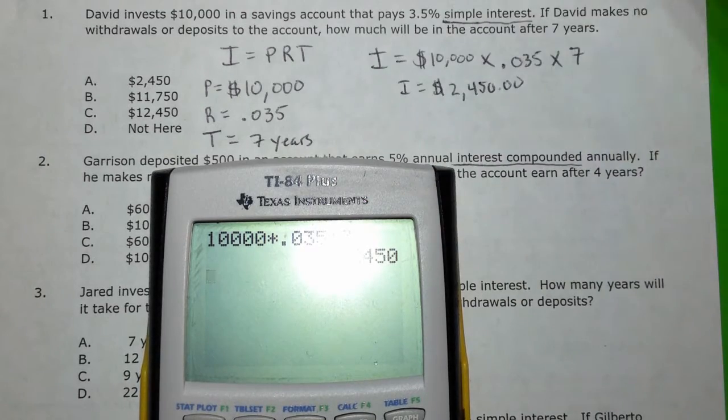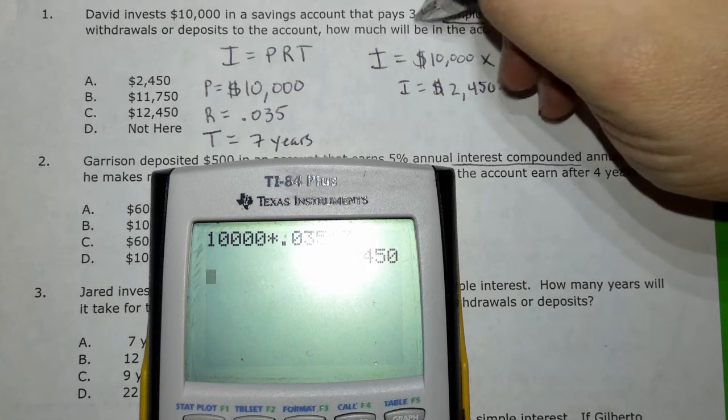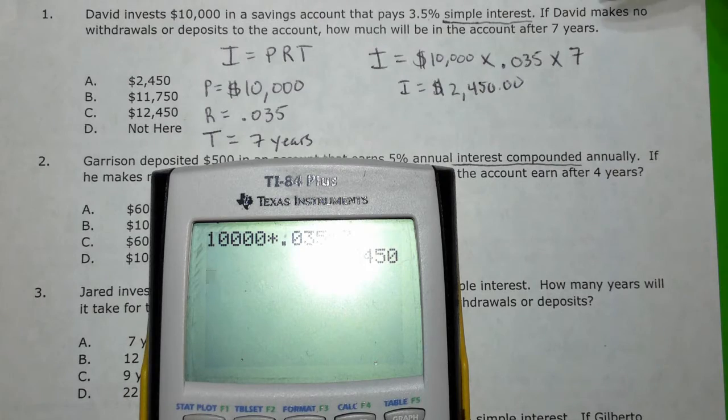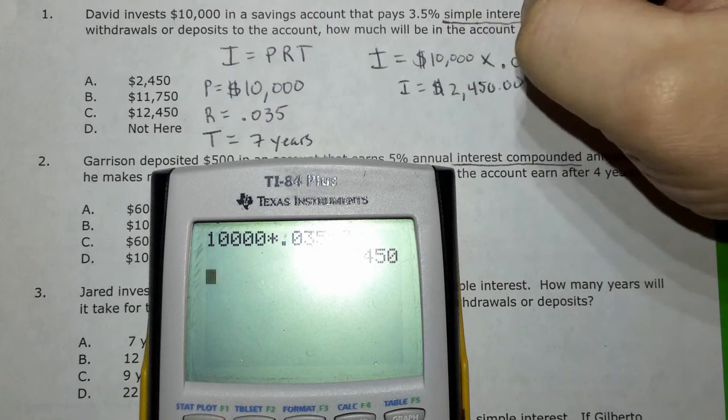So essentially what happened here, David brings $10,000 to the bank. He puts it in the bank account. The bank pays him this much interest over 7 years. David doesn't touch the money. Notice how he makes no withdrawals or no deposits to the account. He doesn't touch the money for 7 years, and when he comes back, this is how much interest he's earned.